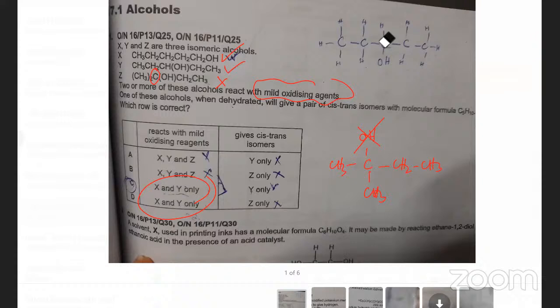Or the other option is that the double bond is on the left side. But then again, it's not going to be cis-trans because the carbon will have 2 H's, and there's no point switching their position. So in all cases, Z is not going to. Y will, because if you draw Y, it is this one. It's already drawn. The OH will be lost, and you'll put a double bond here. The OH will be lost, and the H is lost from the neighboring carbon atom.